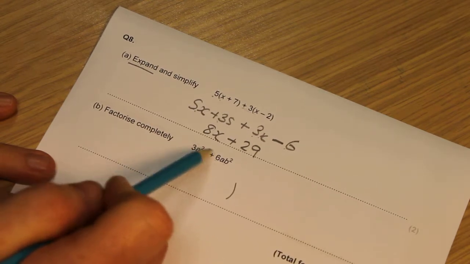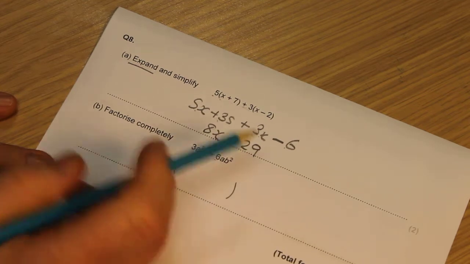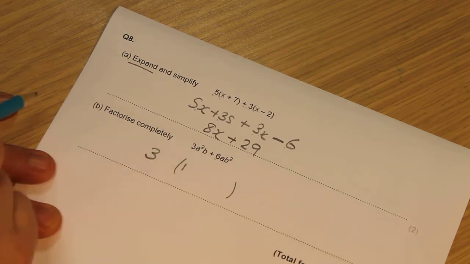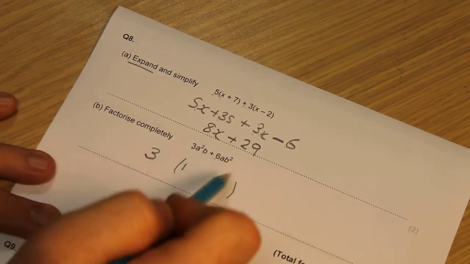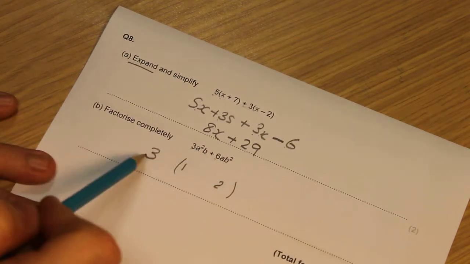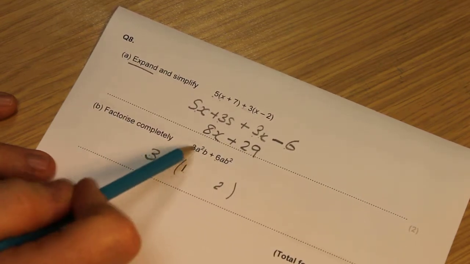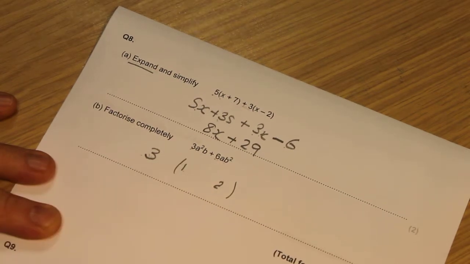3 and 6, the biggest number that goes into 3 and 6 is 3. 3 times by 1 is 3, and 3 times by 2 is 6. So if I multiplied that in again, it would get me the 3 and the 6. 3 ones are 3, 3 times 2 is 6.